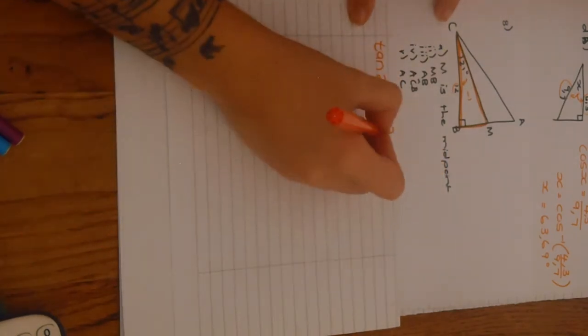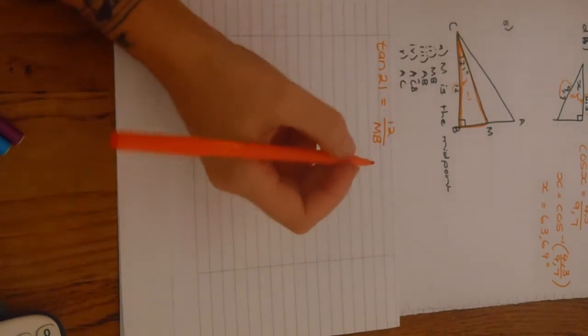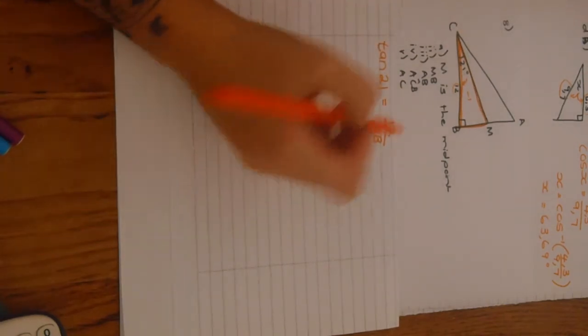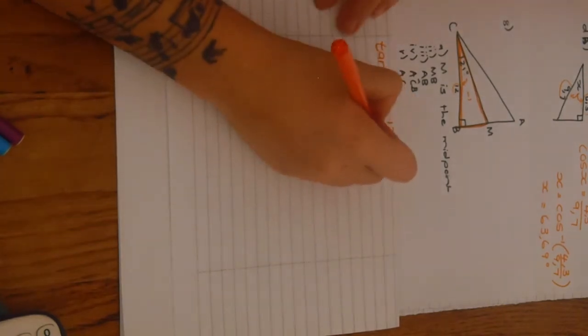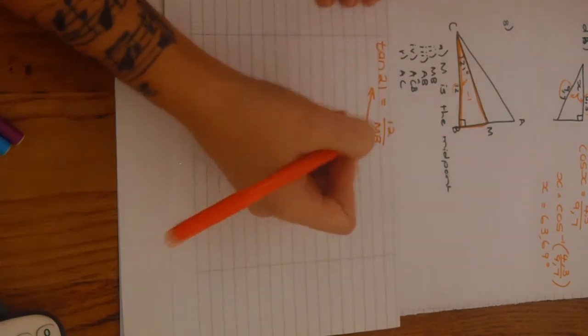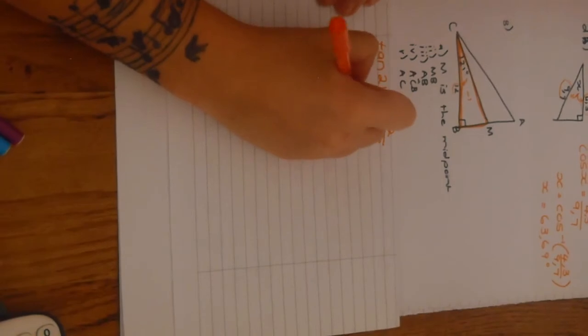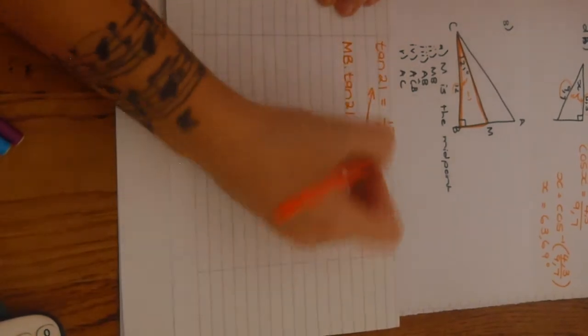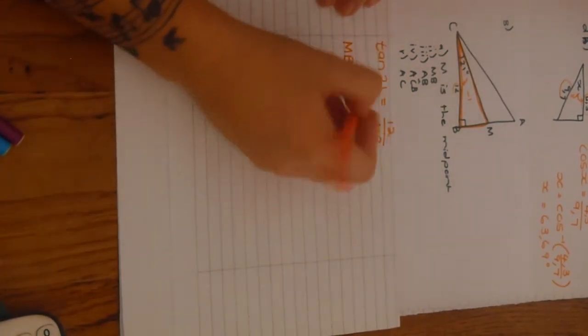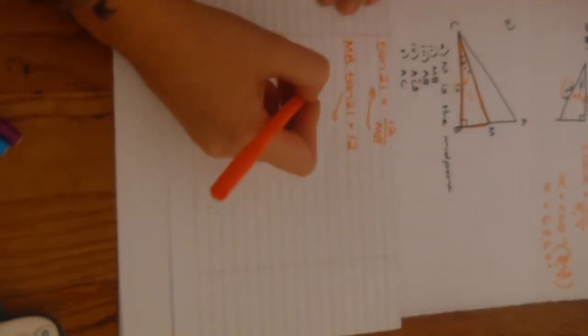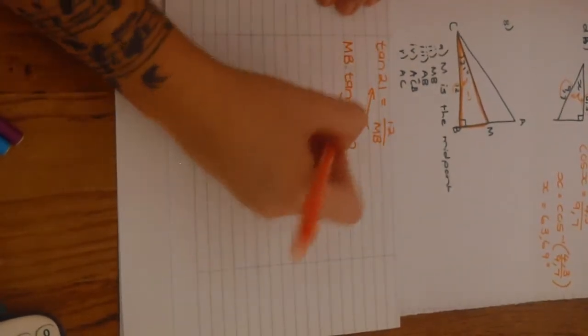Okay, so to get MB, now don't go and times this side by 12. MB is at the bottom. See this happen all the time. If you take MB to that side, it becomes MB times tan 21, because MB was at the bottom, and you're left with 12. Now take tan 21 to the bottom, because it's being timesed.